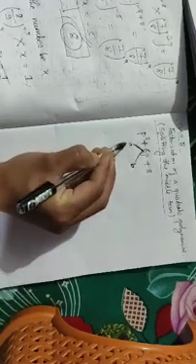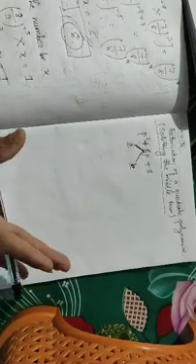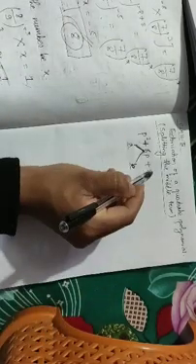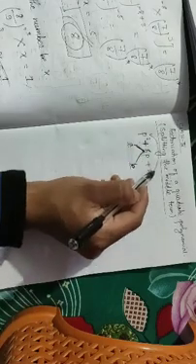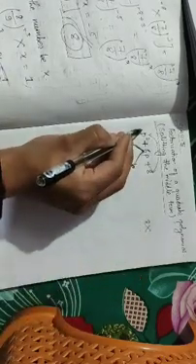So what are the conditions that a and b should follow? This is the main thing that you need to remember. Number one, you have to see the product of these two. Here the number is 8, and the coefficient of p square is 1.